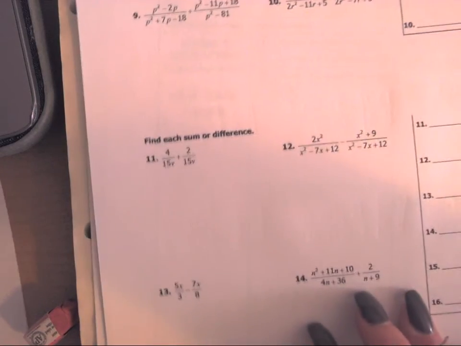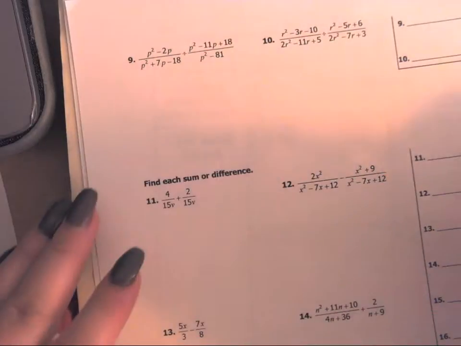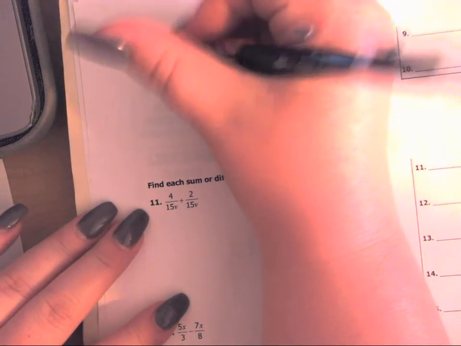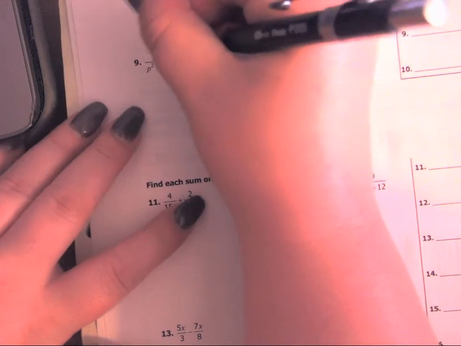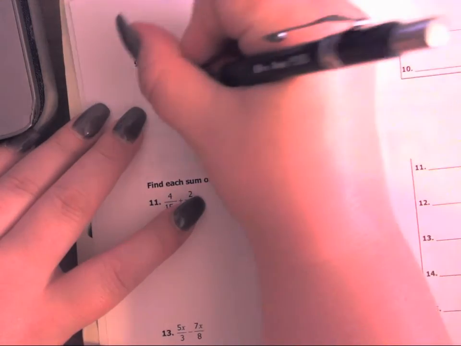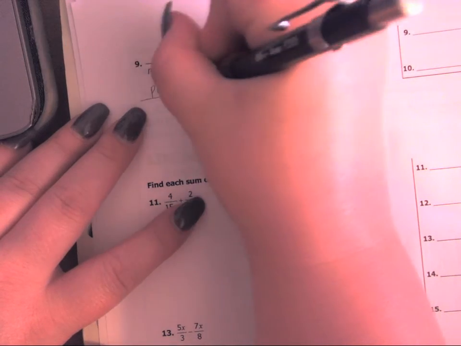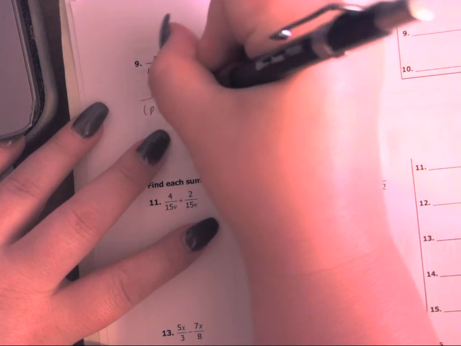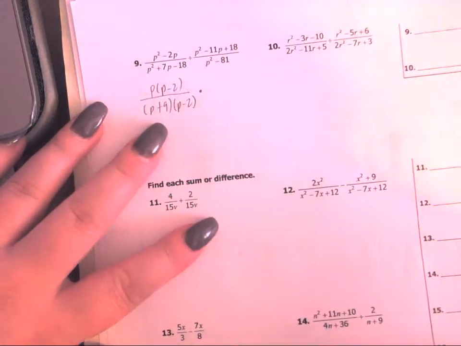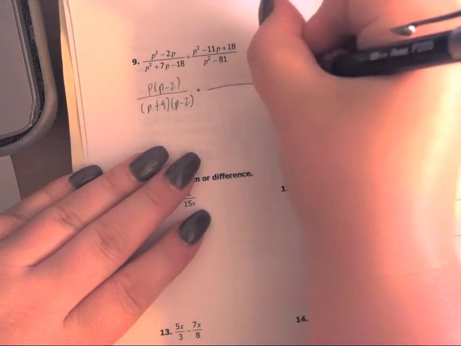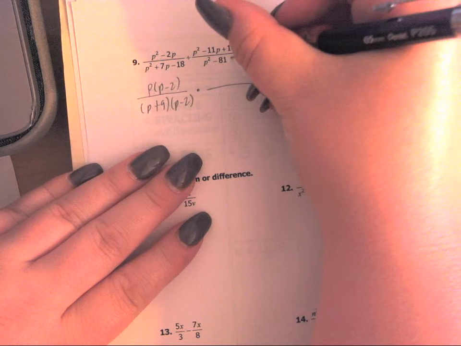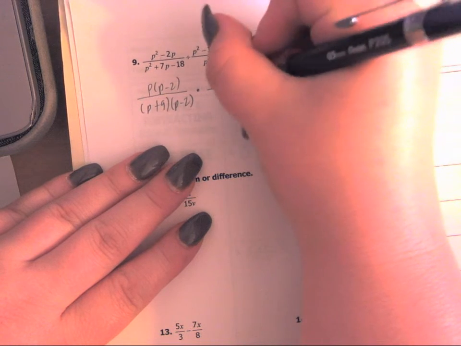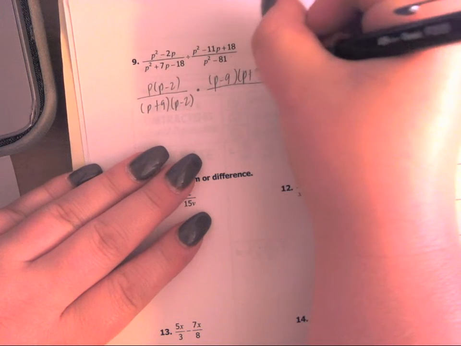Okay, and then number 9, another division problem. So you can take out a p, and then you get p minus 2. Here you get p plus 9, p minus 2. And then I'm going to flip and factor at the same time. So the bottom factors, which is now the top, to p minus 9, p plus 9.